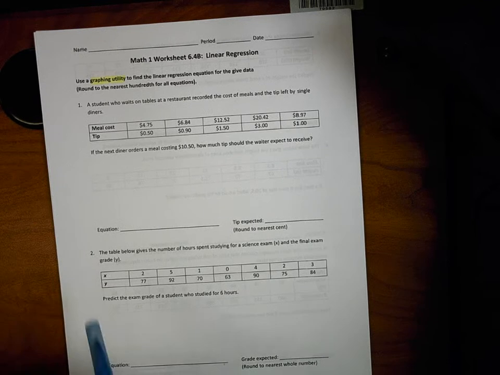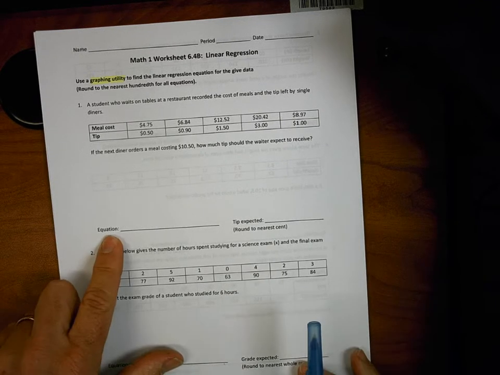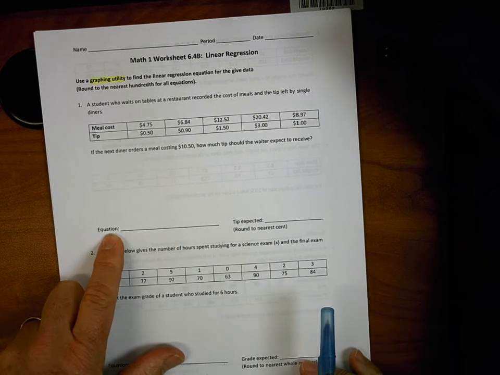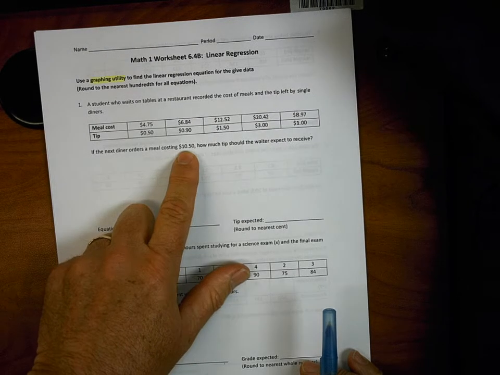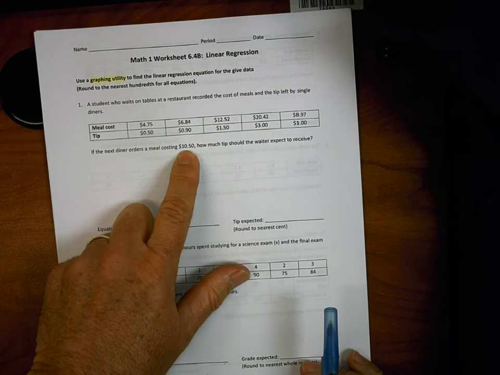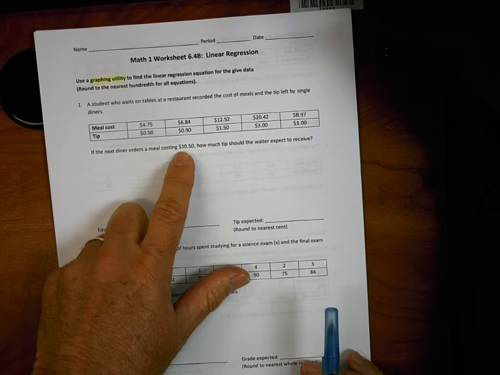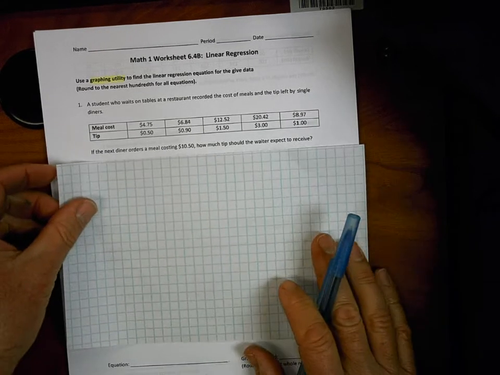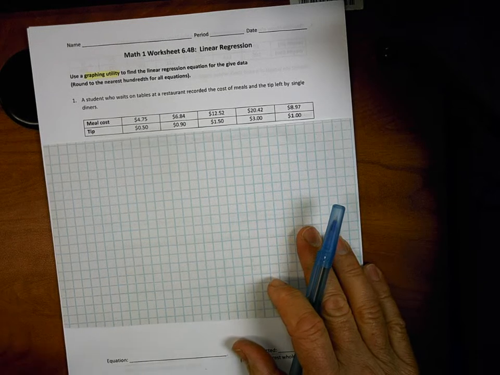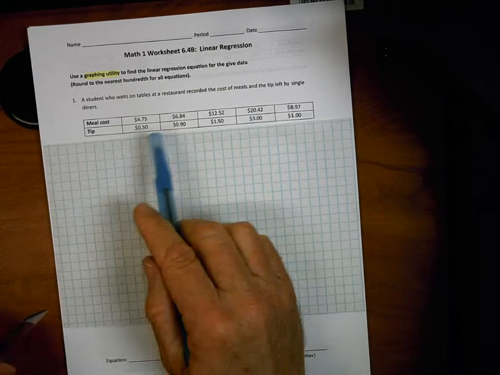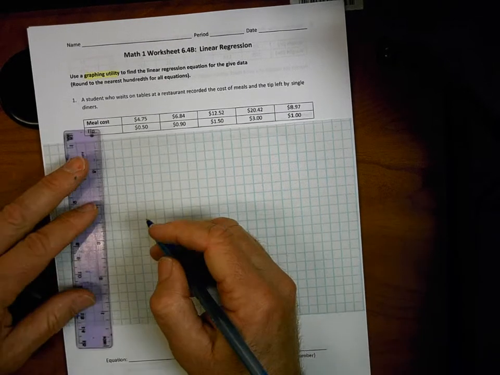So what we're going to do is come up with an equation. We're going to use that equation to figure out how much tip a $10.50 meal would give us. So we are going to take out a piece of graph paper, and we are going to create a scatter plot with the data that we have here.